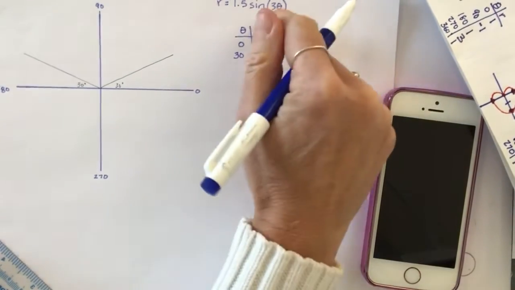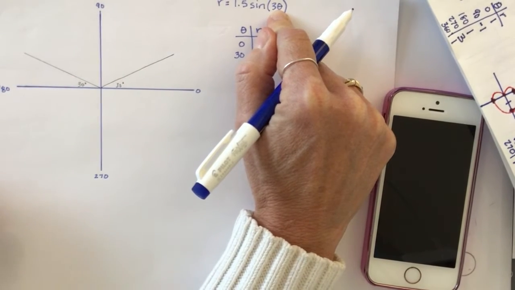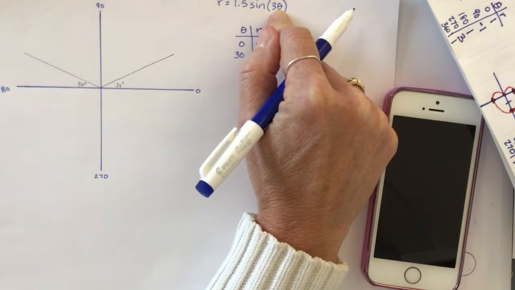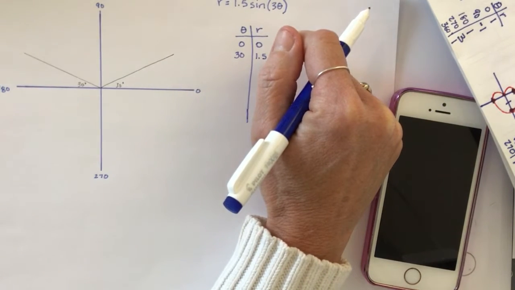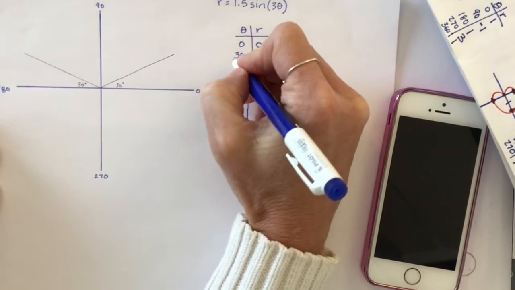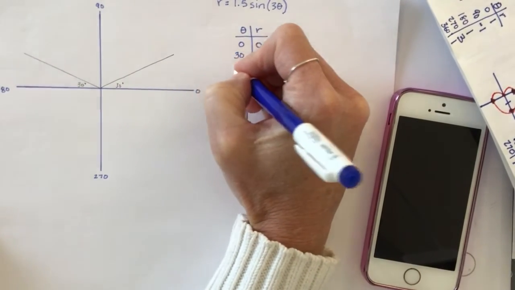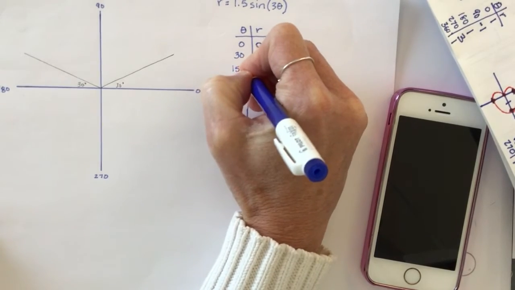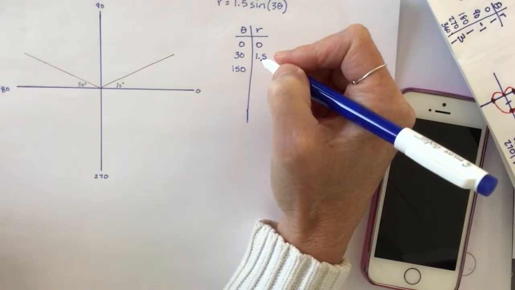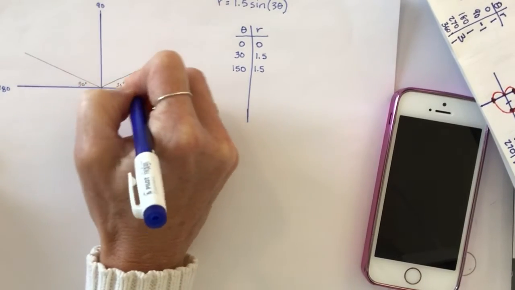So you can see 150 times 3, right, is going to be, what is that, 450? 150 times 3 is 450. So it's going to go around a bunch of times, right? So 150, and sine of 450 is 1. So we get 1.5 again. So you can see how that kind of goes.